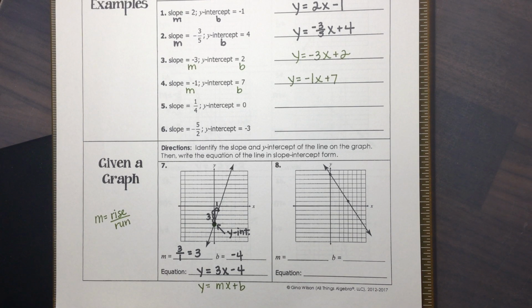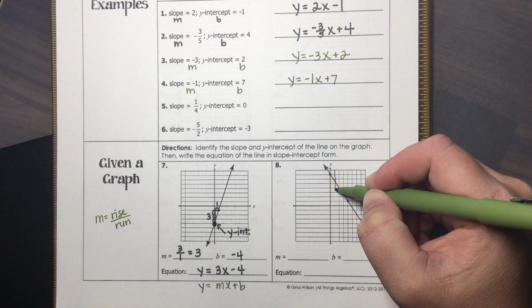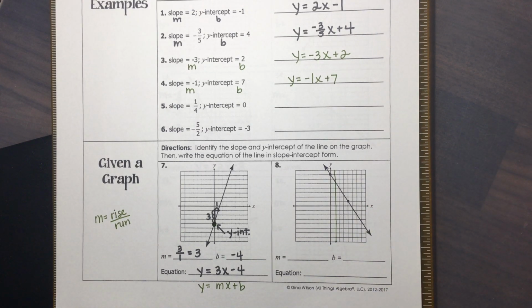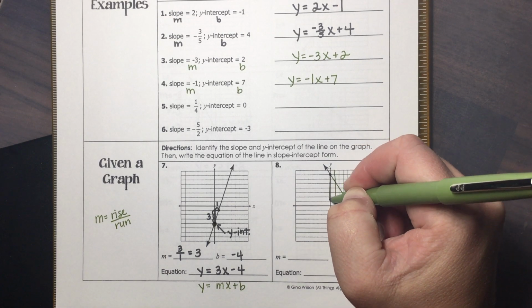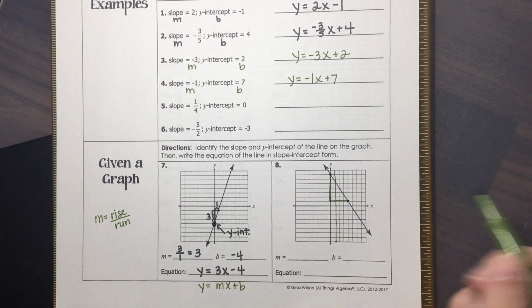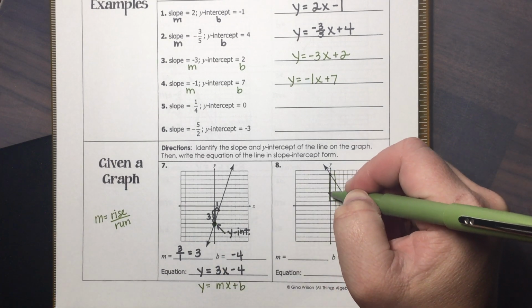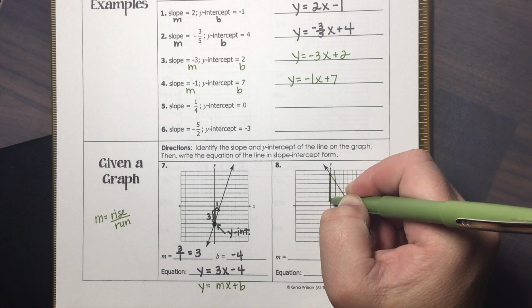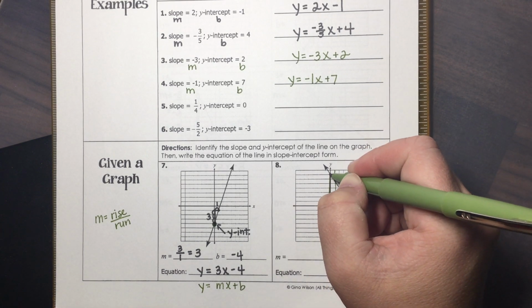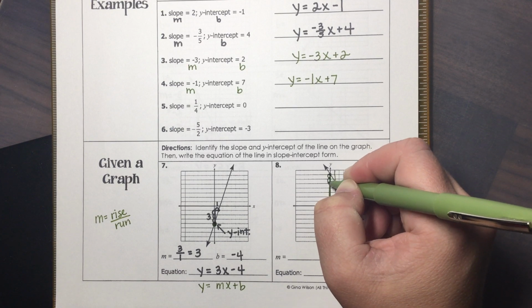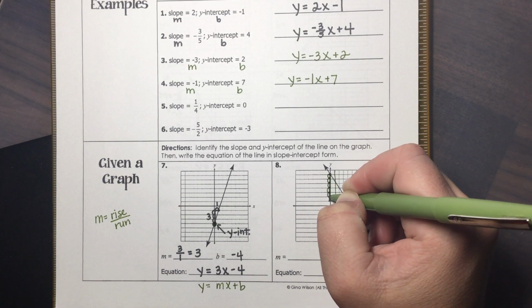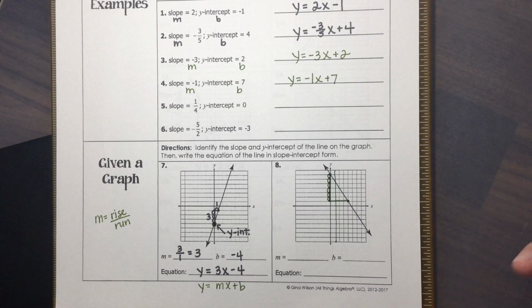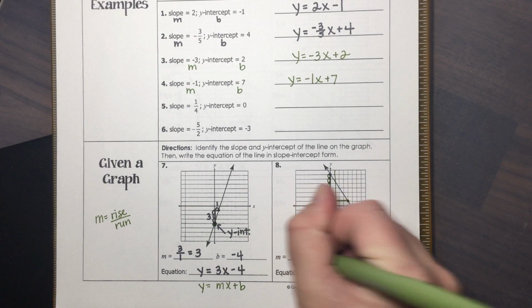I'm going to do number 8 as well. I'm going to draw that little line in there. First we've got to find the slope. Once again, I've got rise over run. What I like to do is draw the triangle, which was done for us on the last one. So I draw my triangle, connecting those two points. Then I go up, or technically I'm going down, sorry. I go 1, 2, 3, 4, 5, 6, so I've gone down, which is -6.